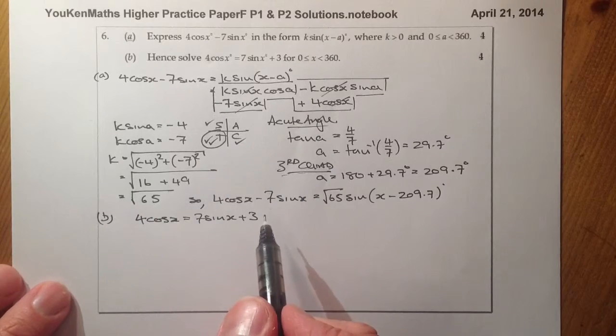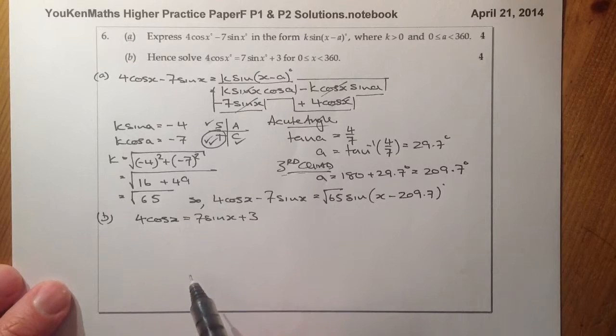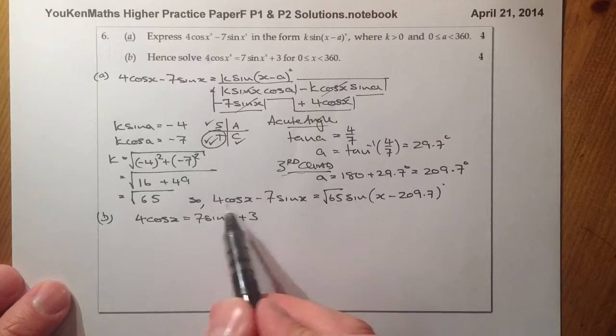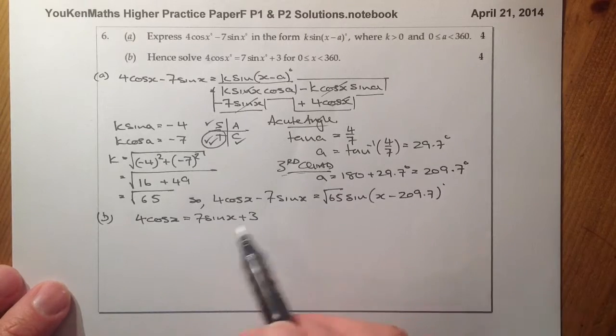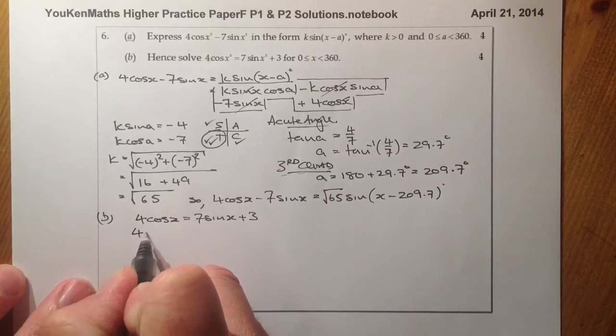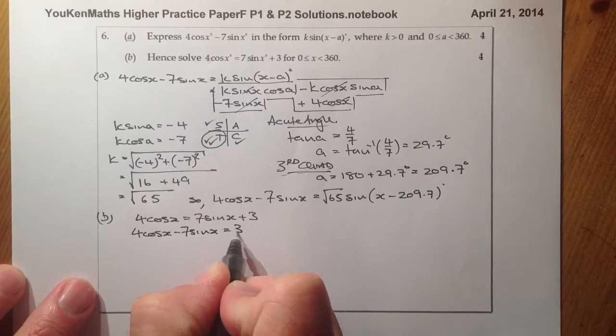Right, what I'll do is gather the sine x over onto the left hand side, and what that should give me is the same as this part here. Once I've got that, I'll substitute that in its place and I'll be able to solve things from there. Right, so I've got 4 cosine x minus 7 sine x is equal to 3.